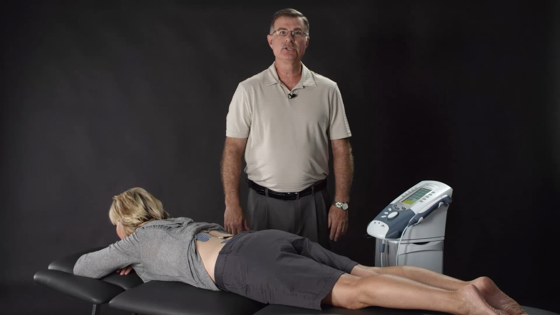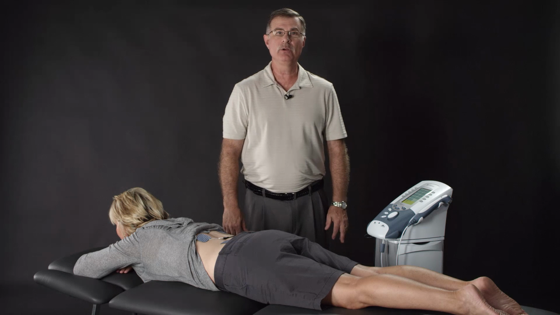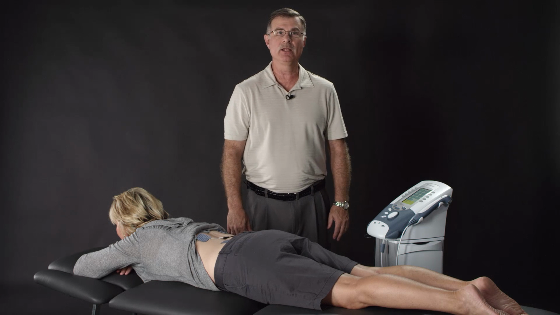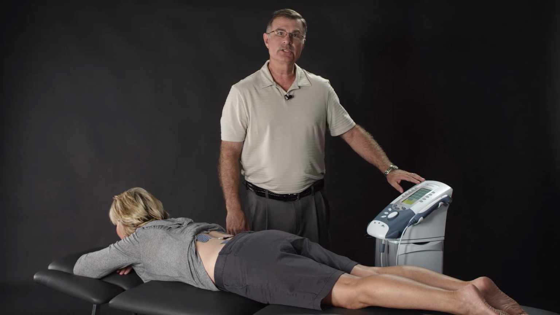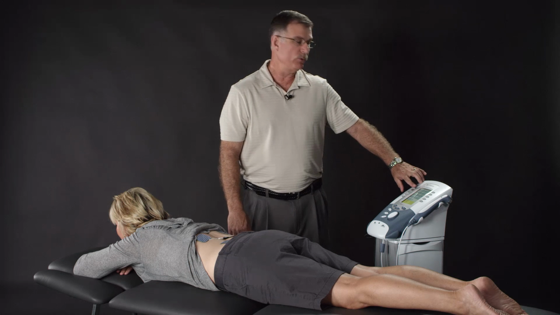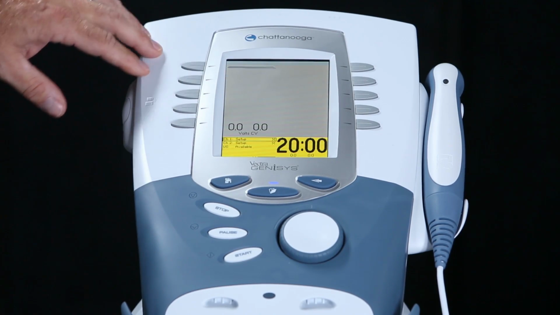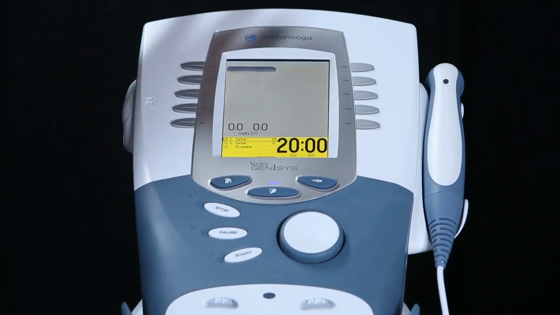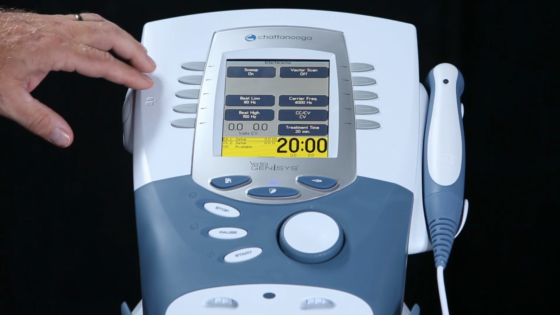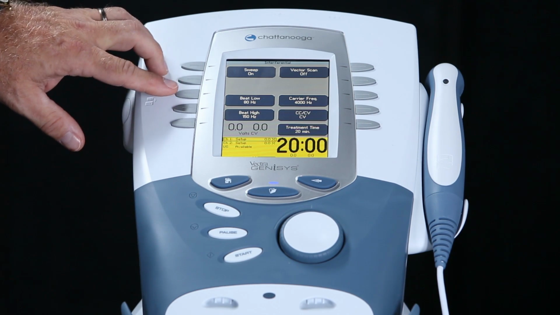With the Vectorgenesis, you have the ability to save 200 protocols that can be retrieved at a later time. In order to save protocols, the first thing we'll do is press the electrotherapy key, then we'll press the interferential key, then the edit key, and we will adjust our parameters. Let's create an opiate release protocol.